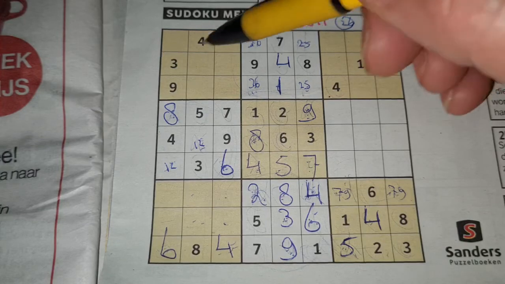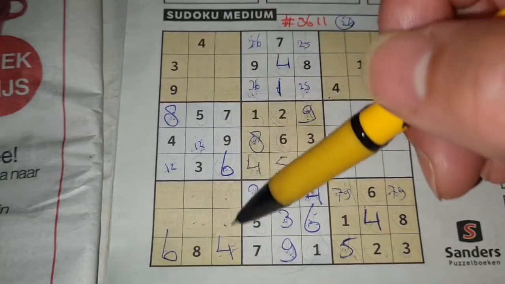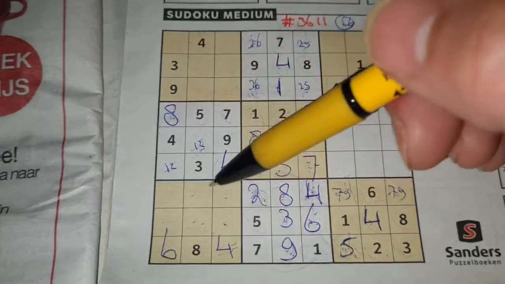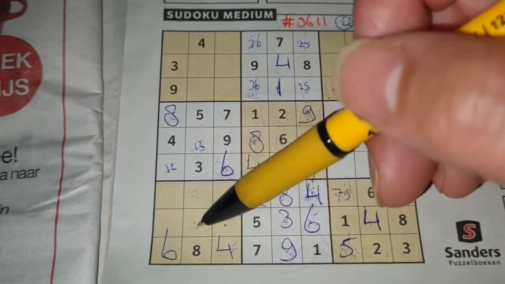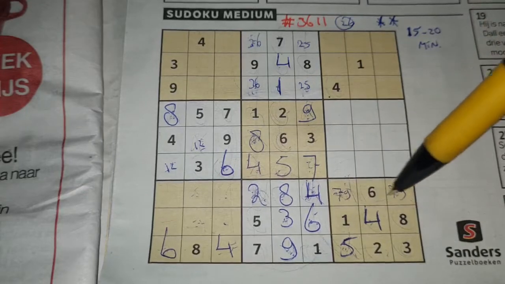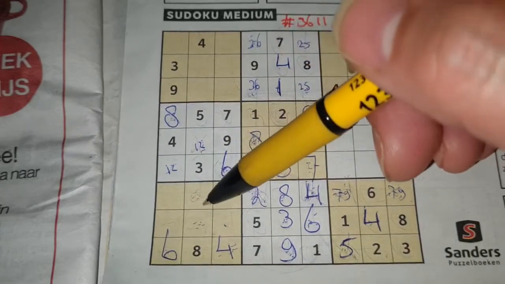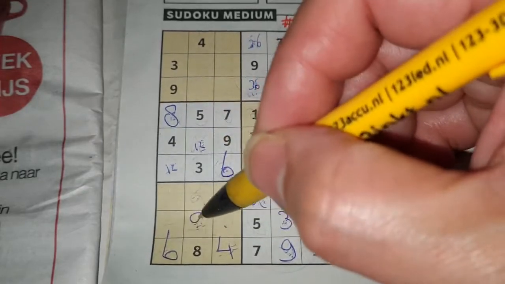Alright. So we have a 9 in this column, 9 in the third column, so the column between. Only 2 places for the 9 should be here or there. We see here 9 in one of those 2 boxes in this row, so no 9 in that box. 1 box left for the 9 should be here.